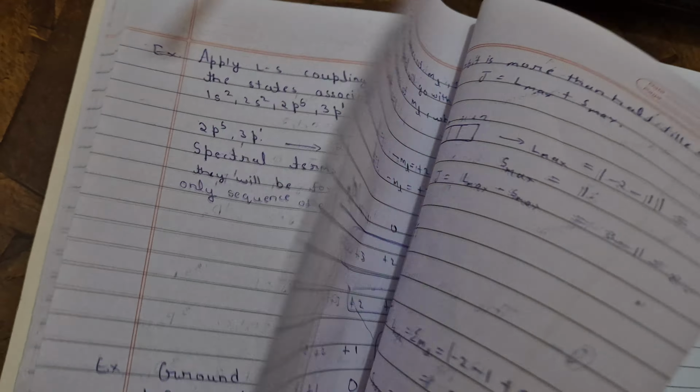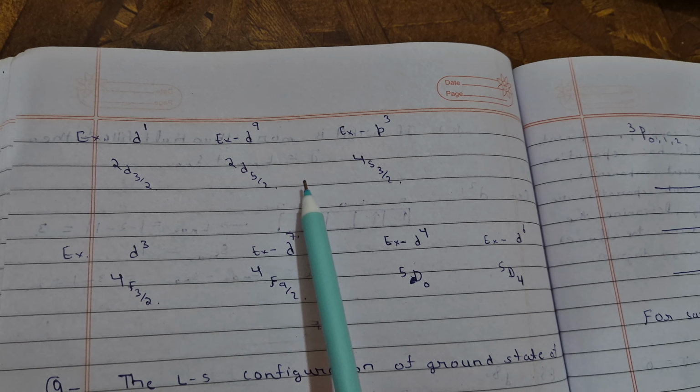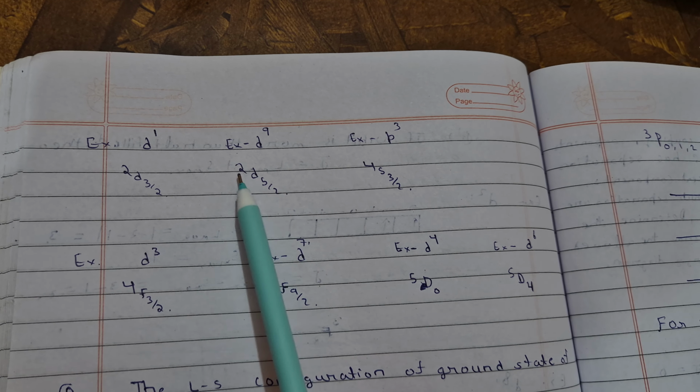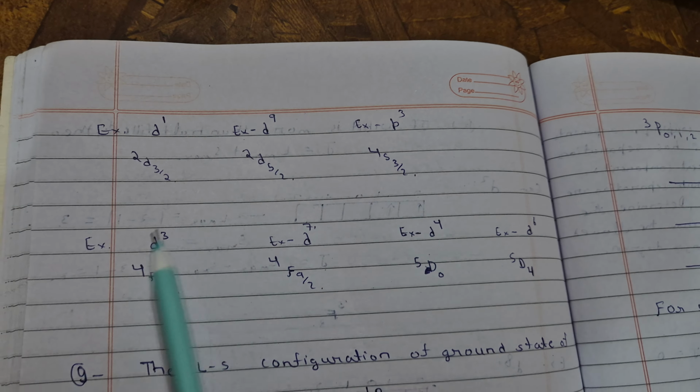And there are some more examples like d1, d9, p3. So it will be 2D3/2, 2D5/2, 4S3/2, d3 is 4F3/2, d7 is 4F9/2, d4 is 5D0, and d6 is 5D4. So you can try them. This will be a very good exercise.